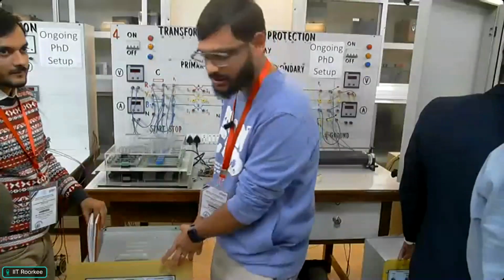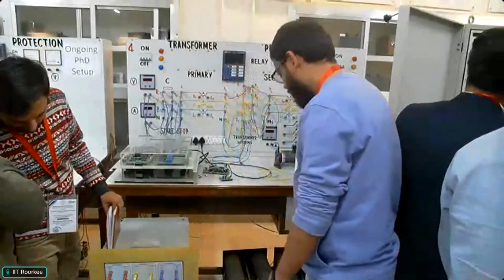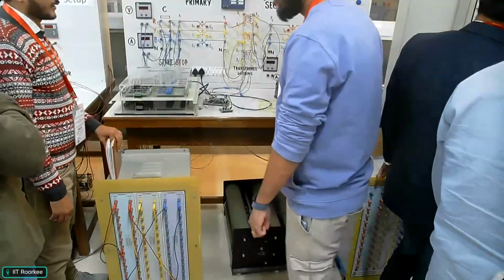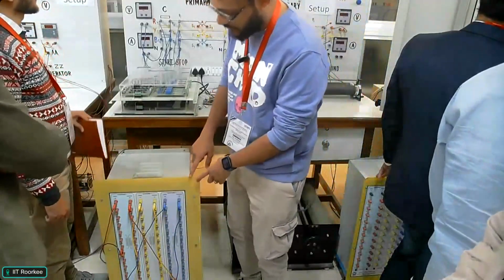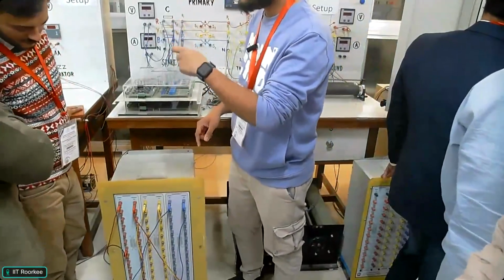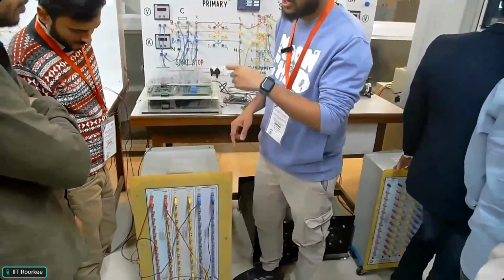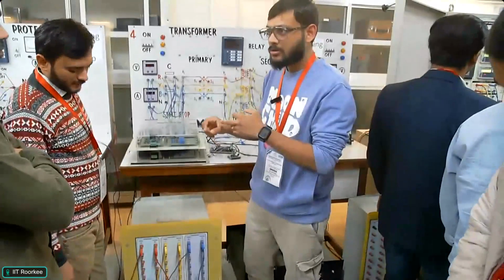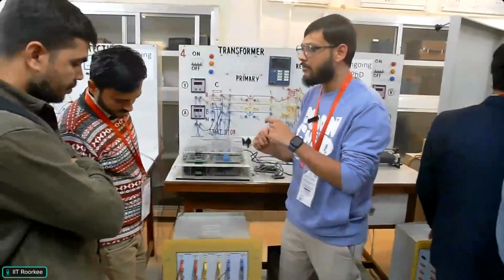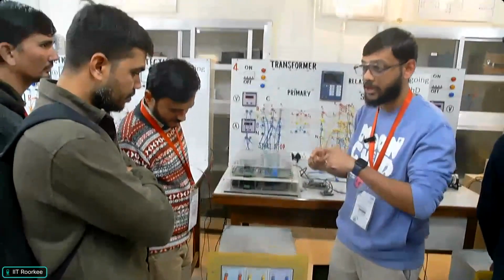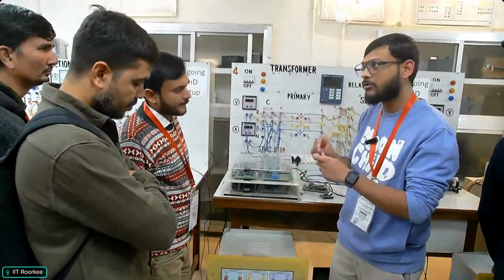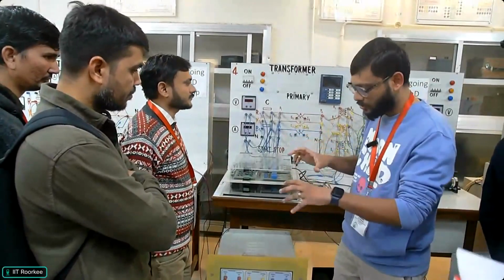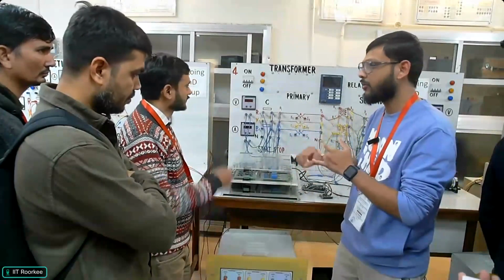We have a 3-phase transformer as well as 3 single-phase transformers connected in a 3-phase bank. In each transformer you can access the terminals, different winding locations, and single turn, 5 turns, 10 turns also. So you can check what will happen if a 10-turn, 5-turn or single-turn short occurs, and what the impact on the currents will be. You can check your algorithms for all scenarios of internal fault and external fault.